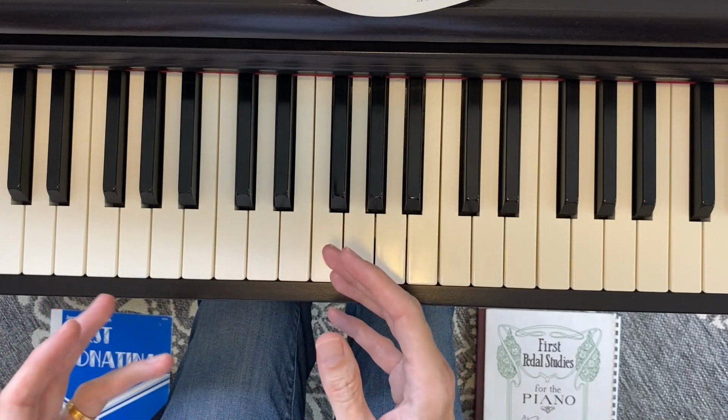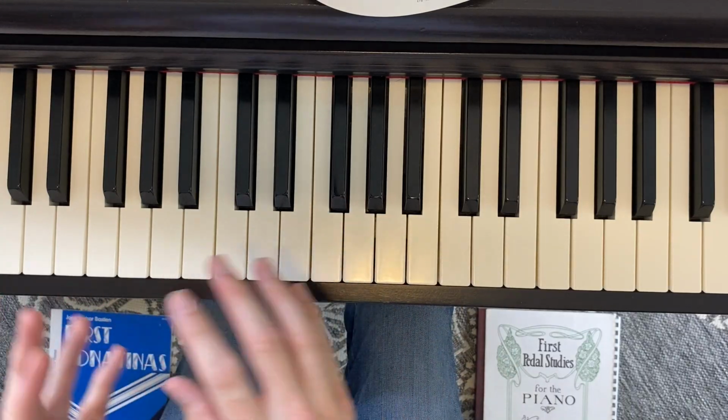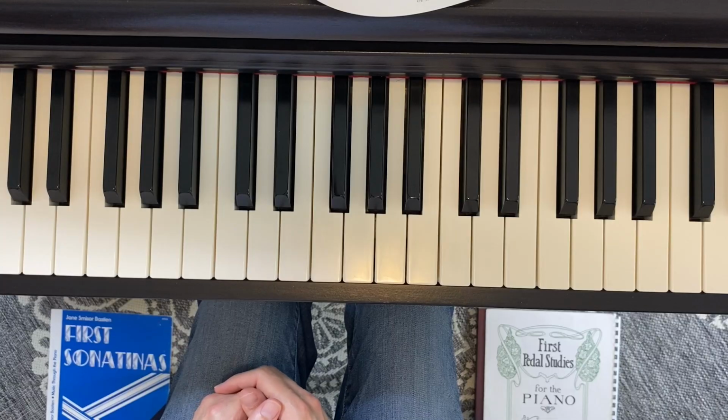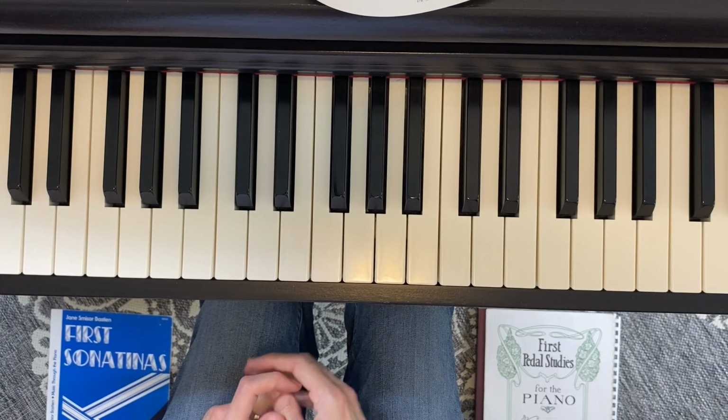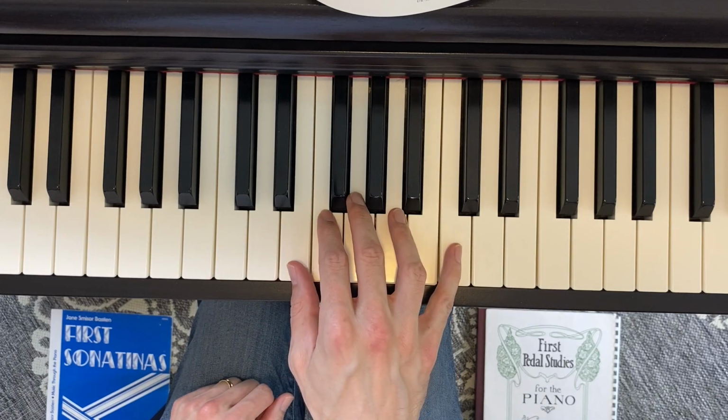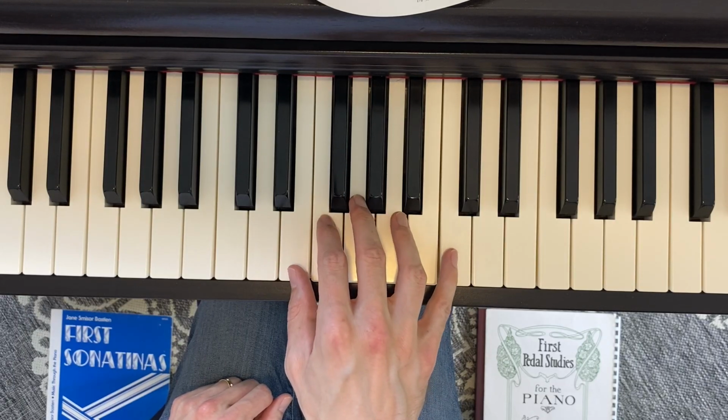So even though the music doesn't have any dynamic indications about which one of these notes is going to be played louder, it is a good musical rule of thumb to play moving notes louder than repeated ones. And so I'll be trying to play the bottom notes of the chord louder than the top notes. To practice it, I'll play just the bottom notes by themselves.